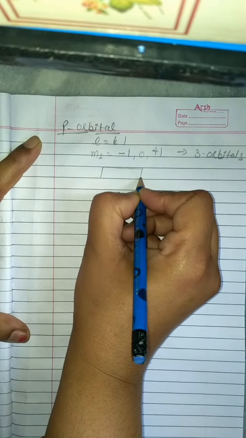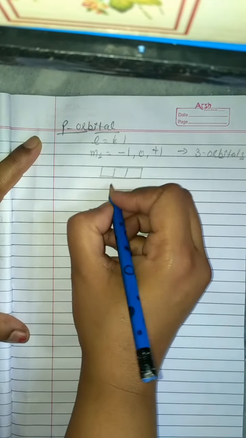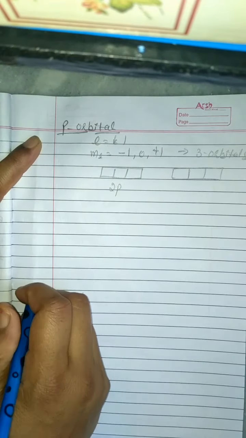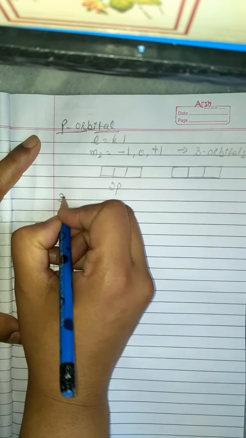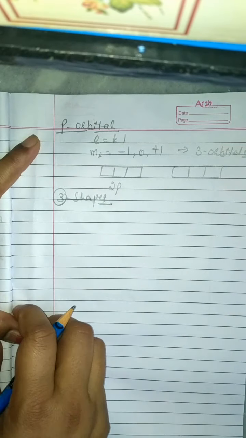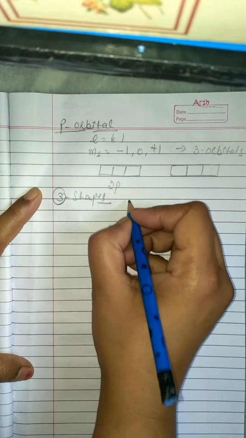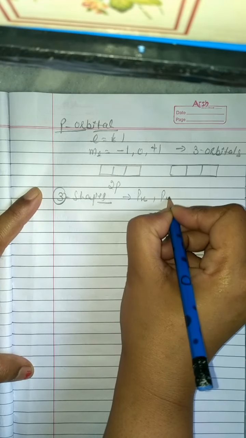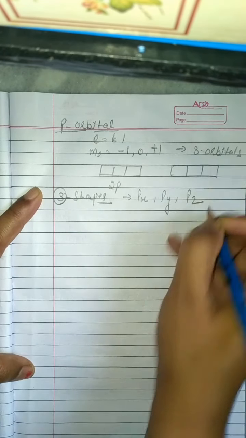We mention them like this, for example 2p, 3p. It means the p orbital has 3 shapes, and the names of those shapes are px, py, and pz.